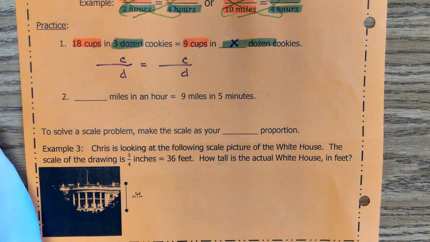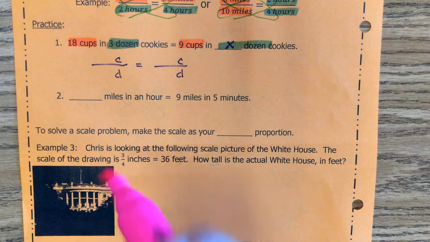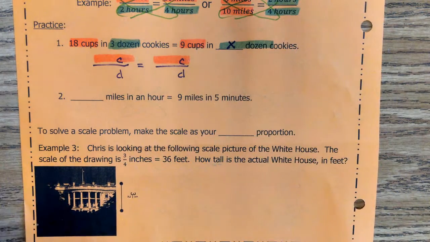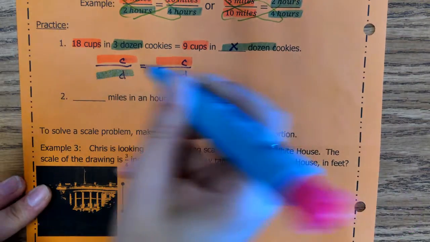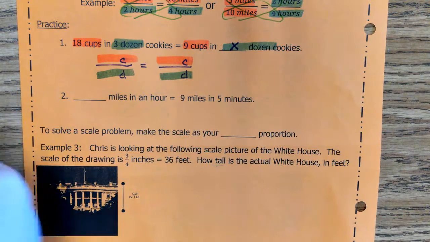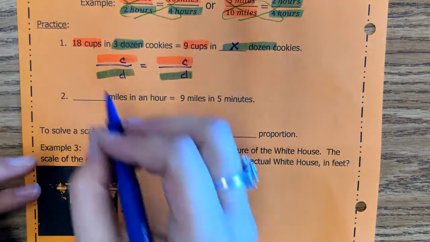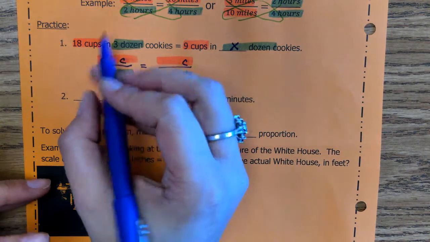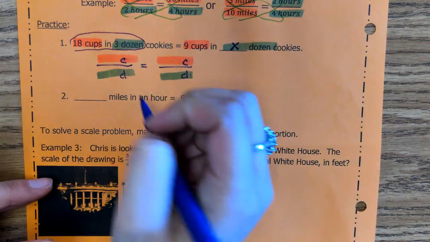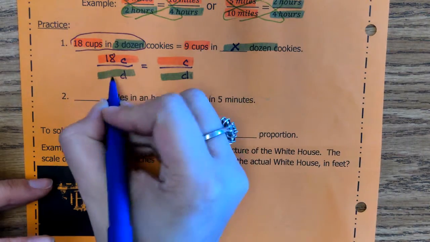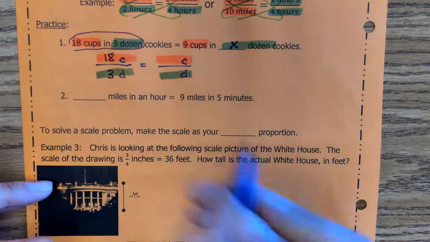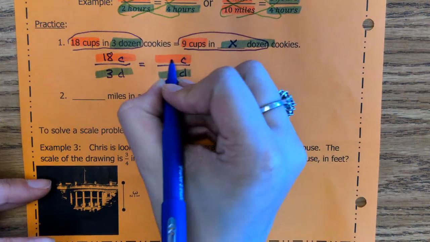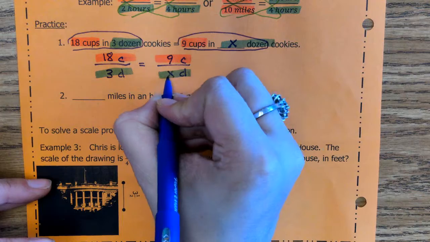Okay, do we see how that worked? So what I did here is I put my units going across the top. They're the pink ones, the cups, and the blue is the dozens. Okay, so now I'm going to put them in. When they're next to each other, they're in the same sentence, so to speak. These two go together. So that means 18 cups to 3 dozen is one ratio. These two go together. 9 cups to x dozen.